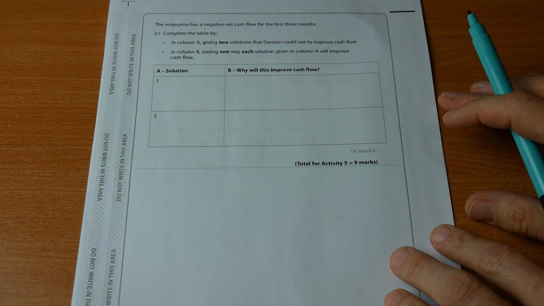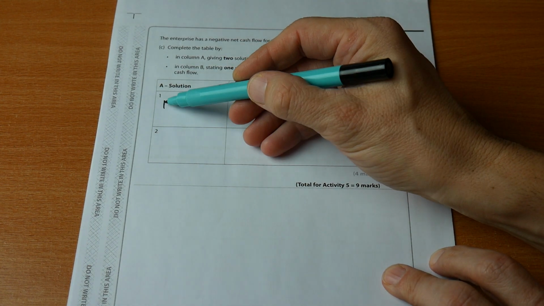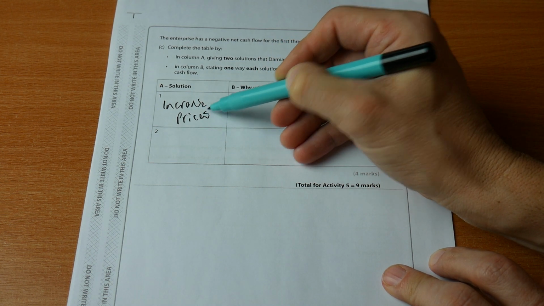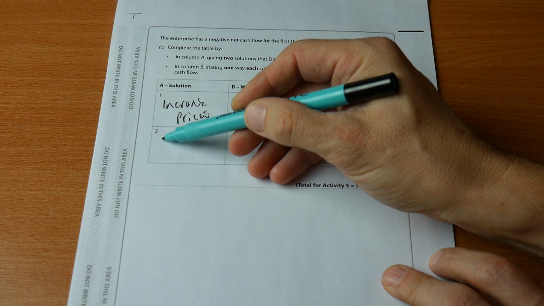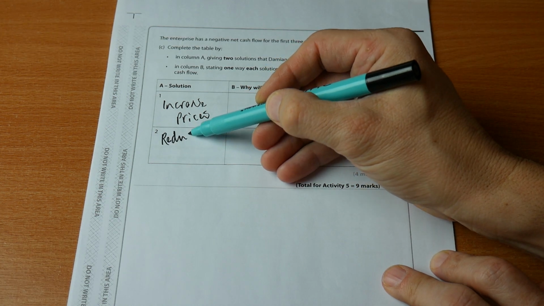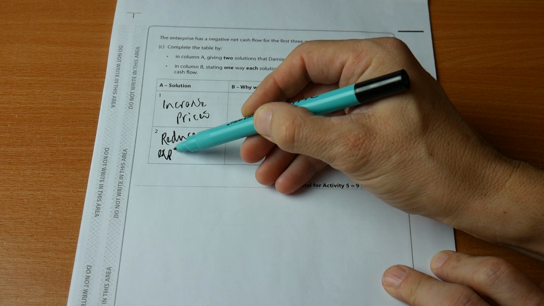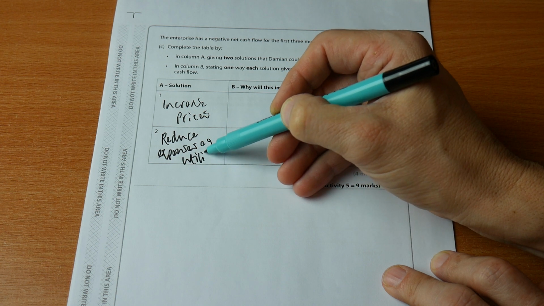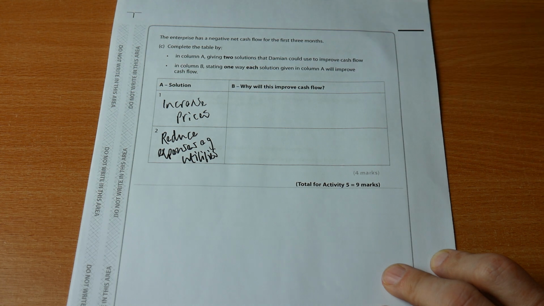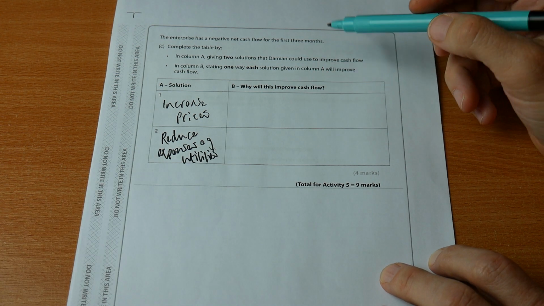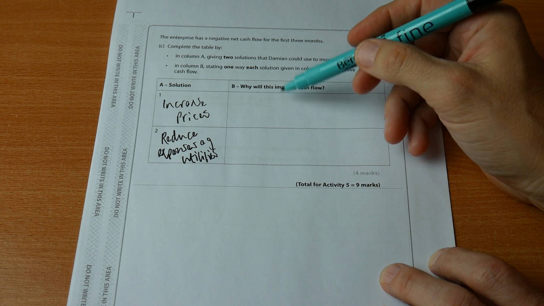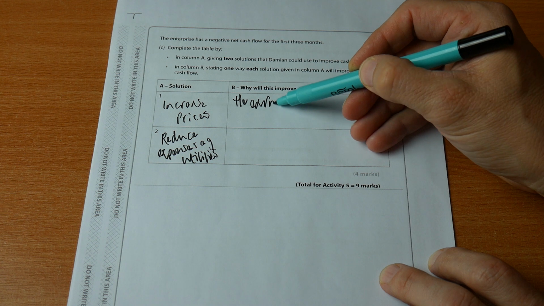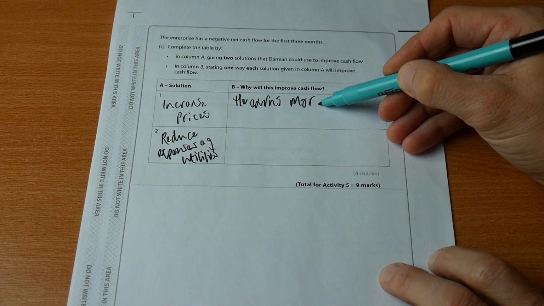So let's just pop those potential answers down. So we can say, right, increase prices, and secondly, reduce expenses, e.g. utilities. Okay, all right, so if he's able to cut his utilities bills, then that's going to be good news. Okay, right, so how would that actually help? Well, it would mean that he earns more revenue on each sale.